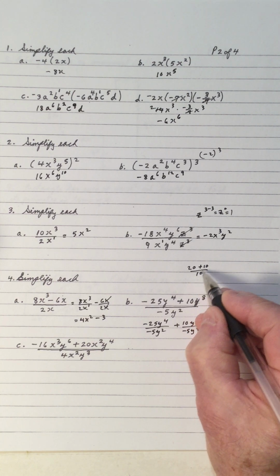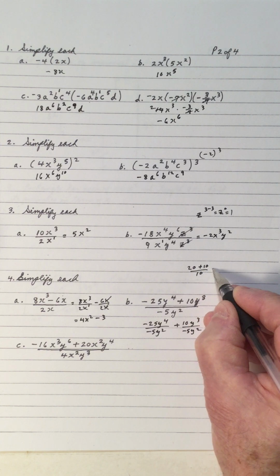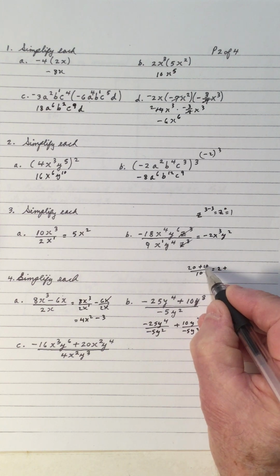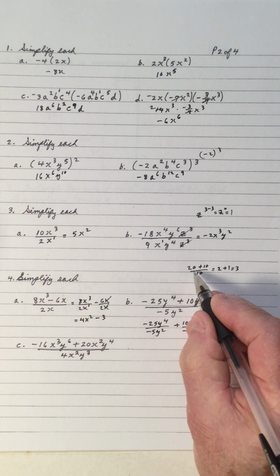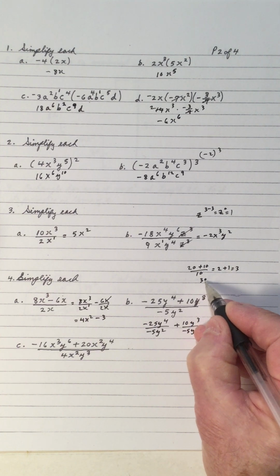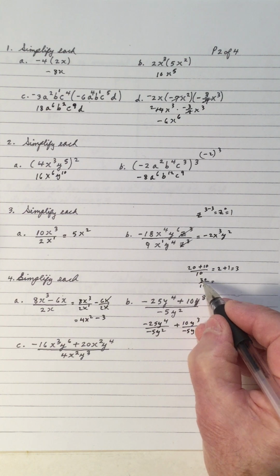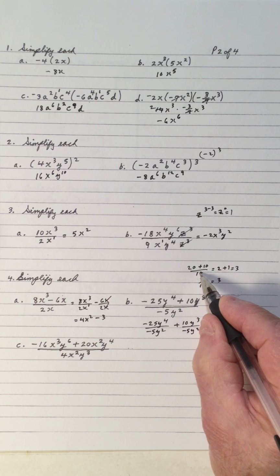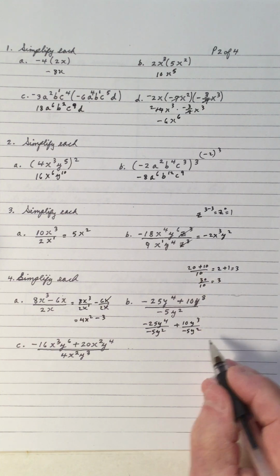You can't divide 10 into 10 and not into 20. So 20 divided by 10 is 2, 10 divided by 10 is 1, so that gives us a 3. If you look at it, 20 plus 10 is 30. So if you add the numerator, you get 30. 30 divided by 10 is 3. So the 10 has to be divided into both of these, not into this one only.